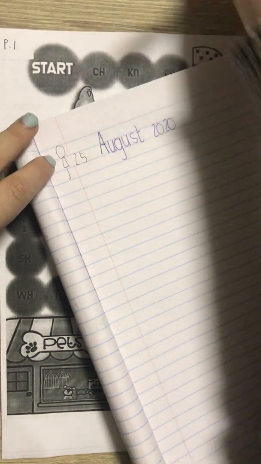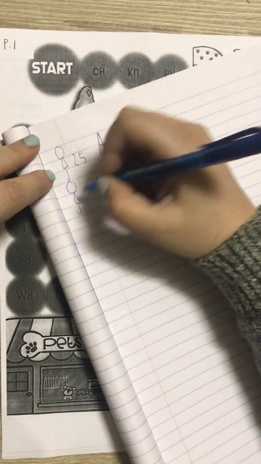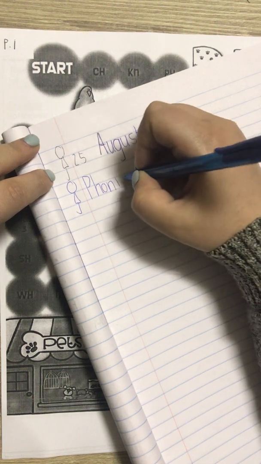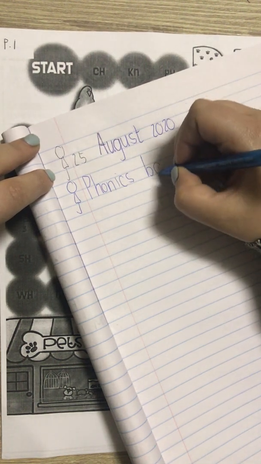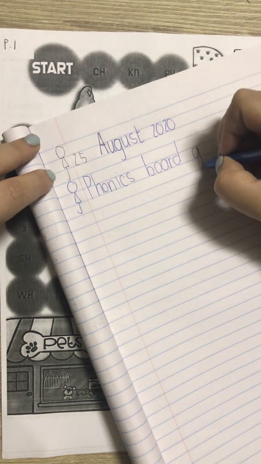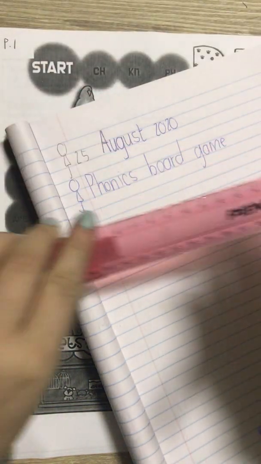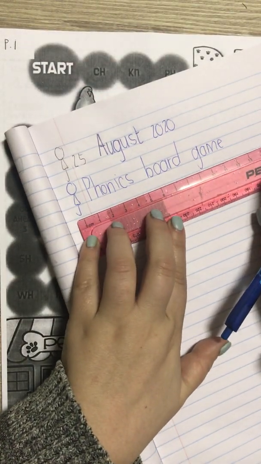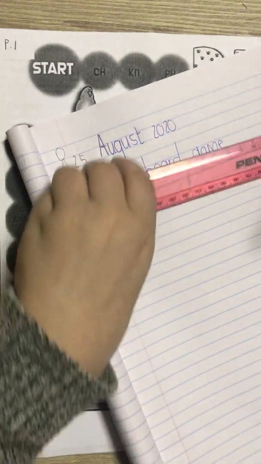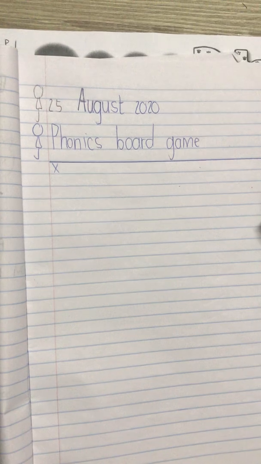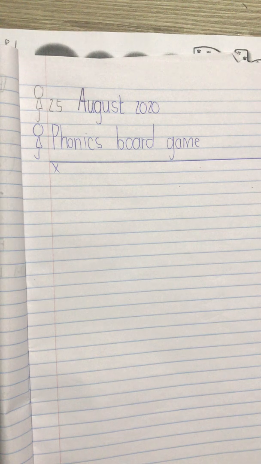Alright, so write the date. I think we can make our heading phonics board game. Phonics board game. Then you can go ahead and draw a line. Make your X. And then I will explain further from there. So quickly get this in your book. 25 August 2020, Phonics board game.